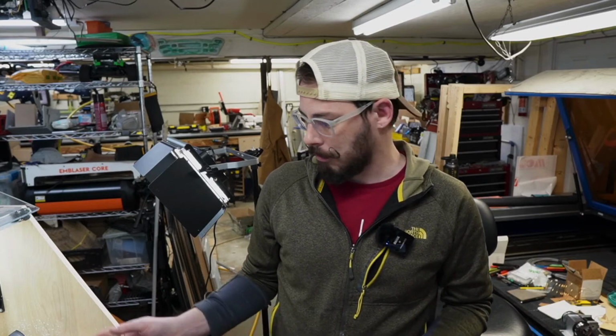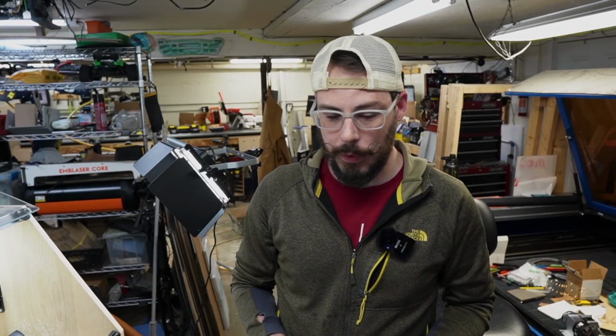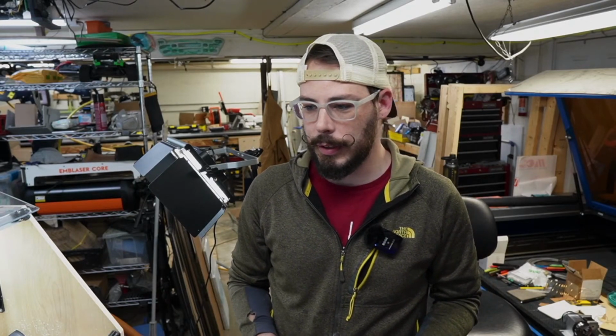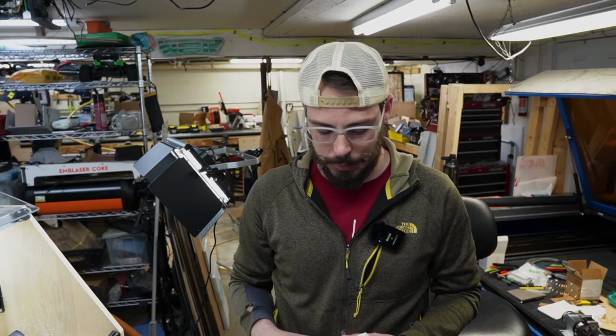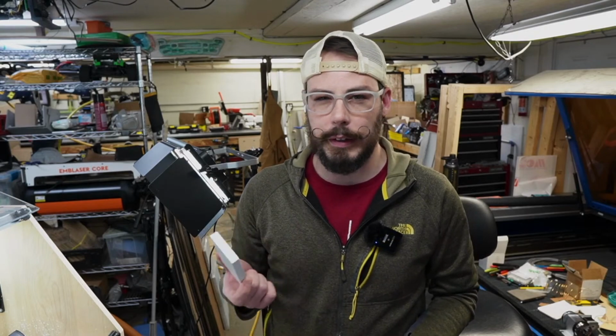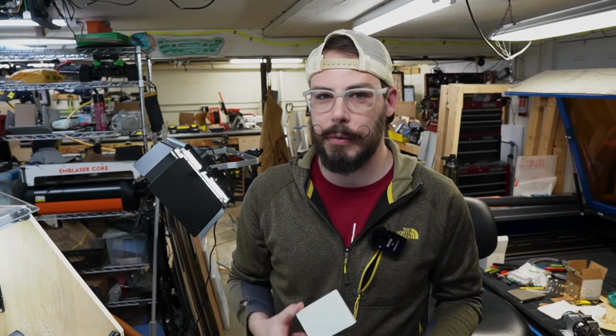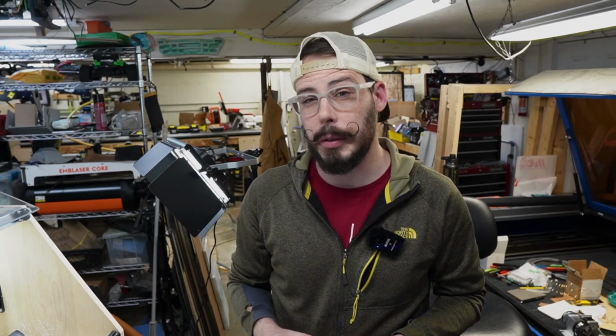I'll post pictures of this thing, how it turns out, after the stream, and I'll cut out that B. Got another piece, but I think that B is going to take like 45 minutes or an hour to cut, so I'll probably do that tomorrow.